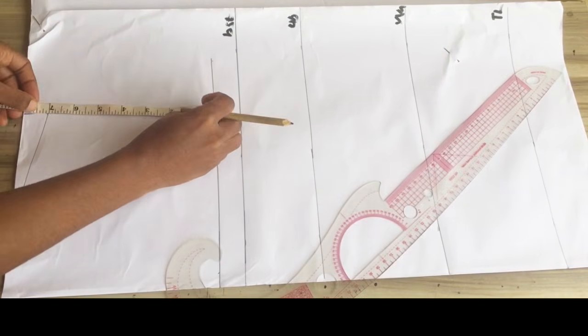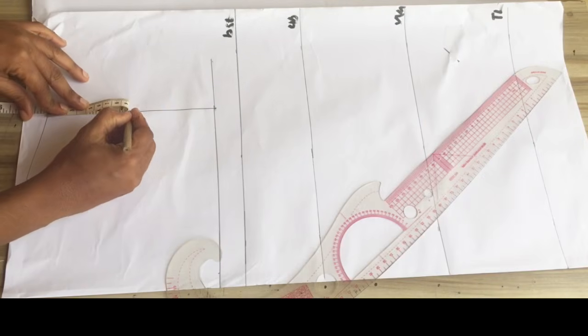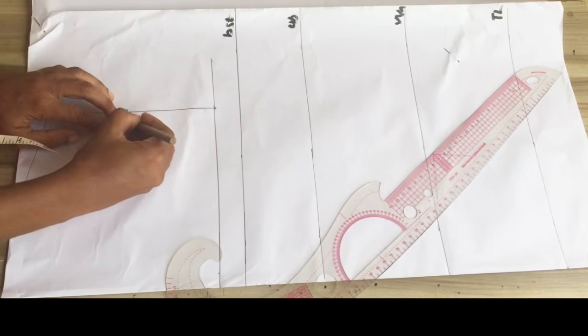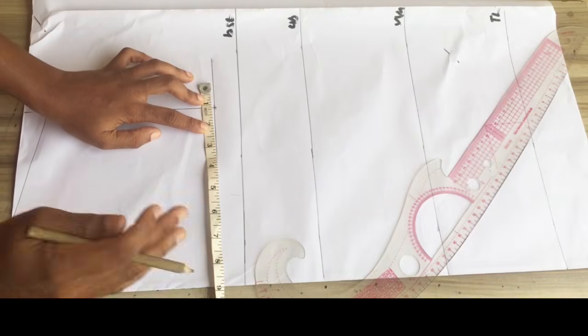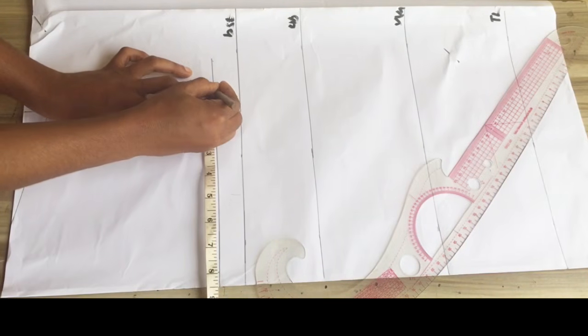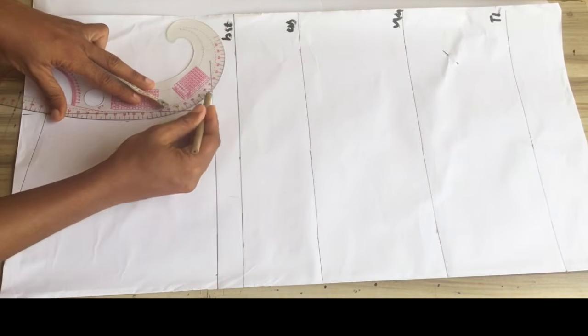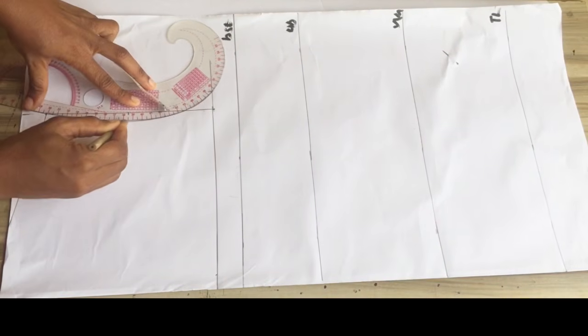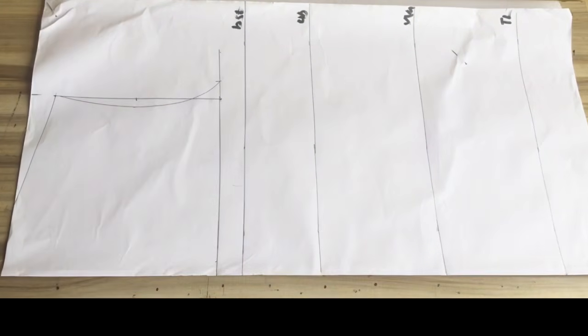Now you're going to divide your chest line into 2 by folding up your tape, and you're going to mark at that point, go in by half inch. Now you're going to mark your bust circumference divided by 4. My bust circumference is 33 divided by 4. I have approximately 8.3. Now I'm going to place my French curve, connect from that point to the half inch and connect down to my shoulder this way. So this is what I have after I'm done connecting.